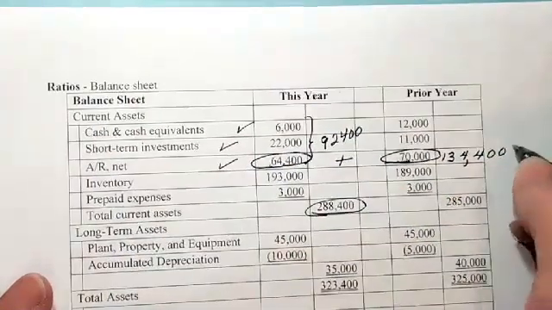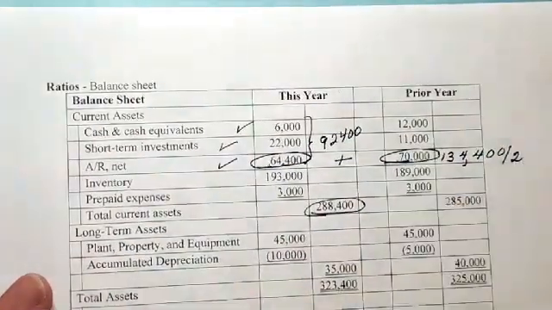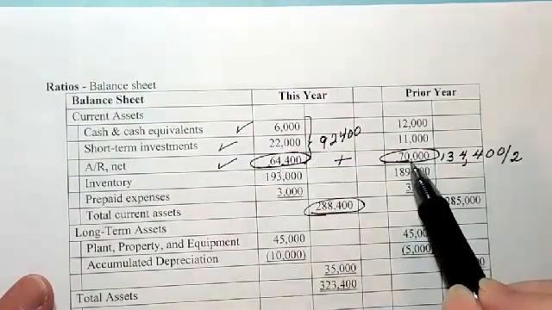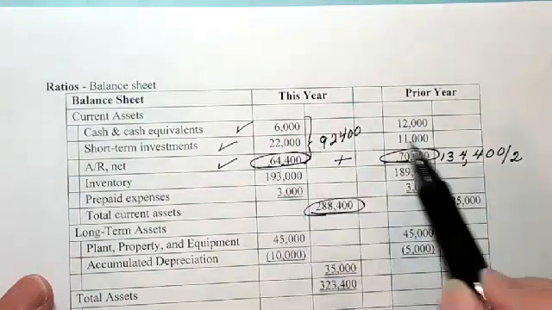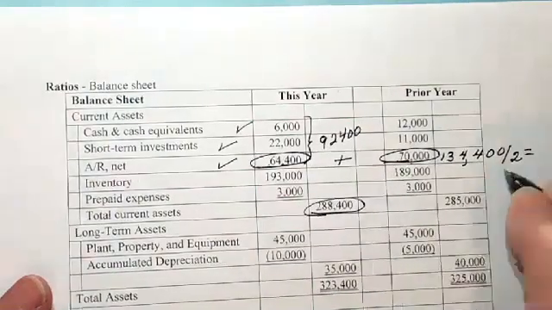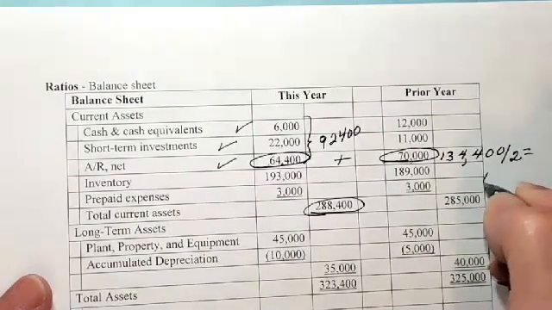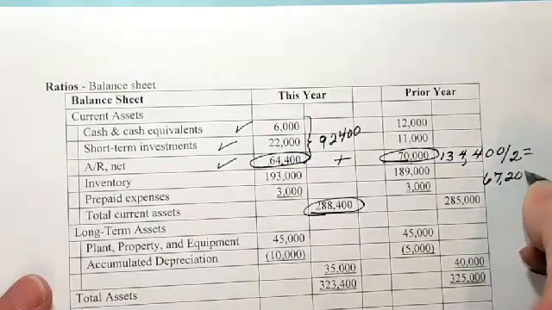And you need to divide that by 2, just as if somebody was 64 inches tall and another person 70 inches tall. You add them and divide by the number of people. We'll always have 2 observations. So you divide by 2, and you come up with 67,200.